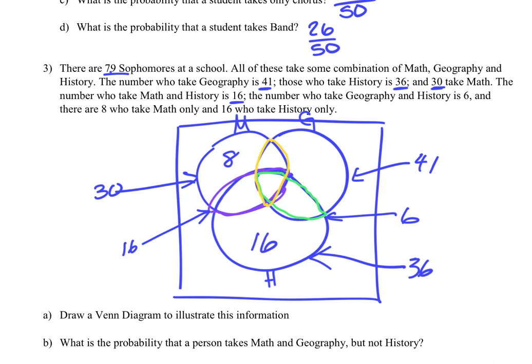So where do we go from here? Do I have any other information? 8, 16, geography. Oh, okay. So I know that this full circle here, the history circle, is 36, yes? Well, I have all the pieces of that. I have the 16 that covers this area. I have the 6 that covers the geography and history, and then I have the 16 only.